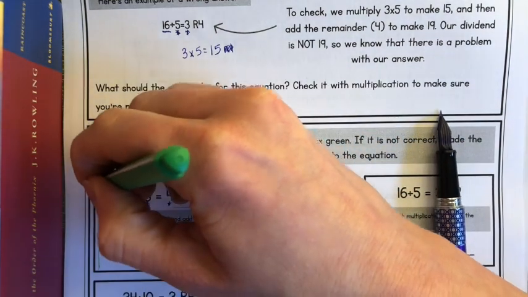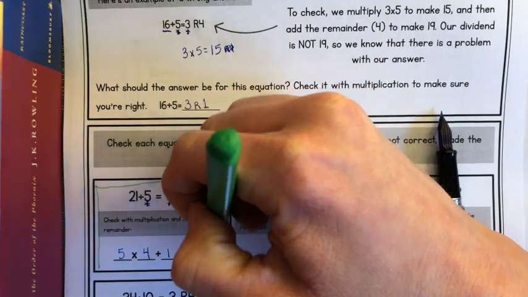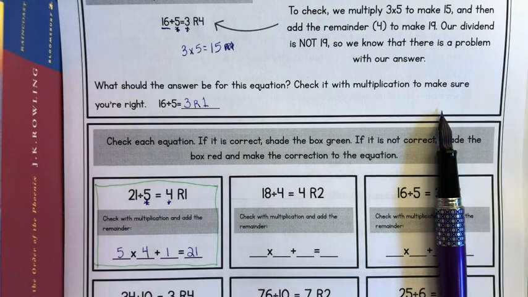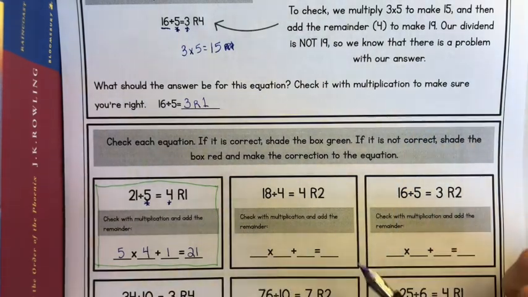It is correct, because 5 times 4 is 20. We check with multiplication. 5 times 4 is 20, and then we add our remainder. Those are our steps. So on to the next one.